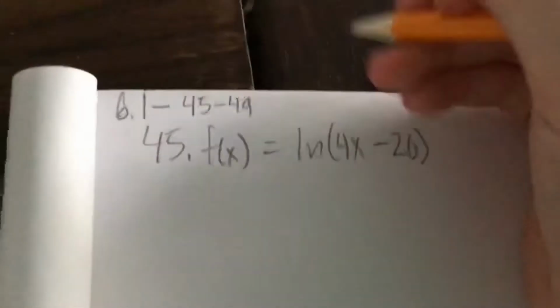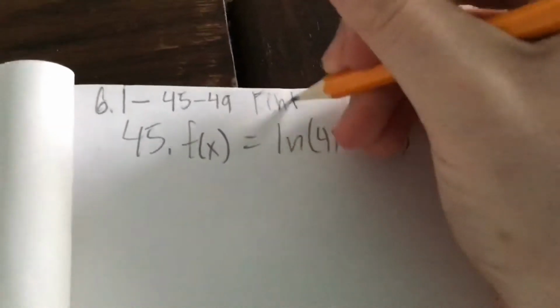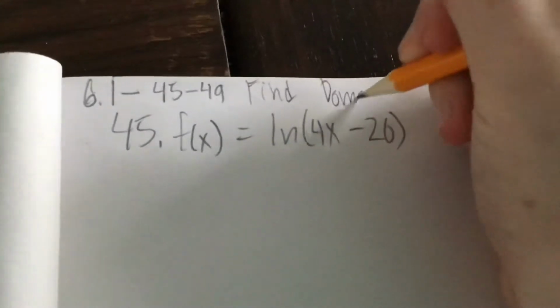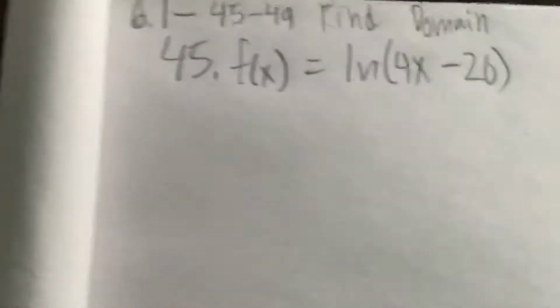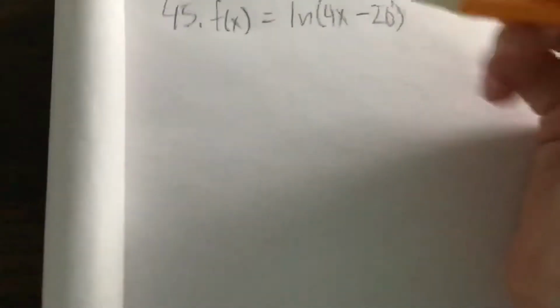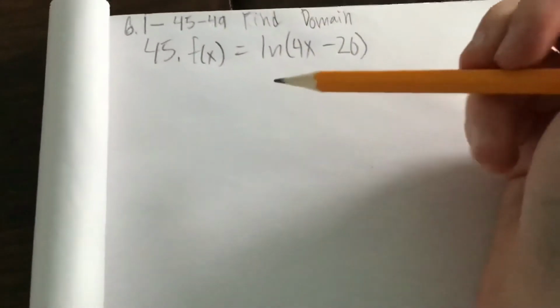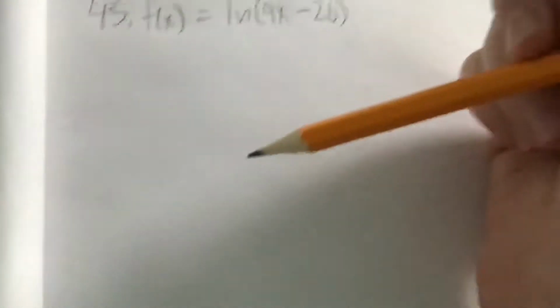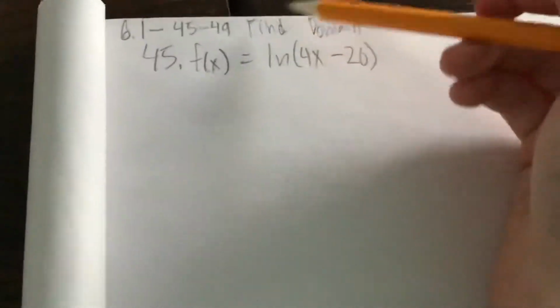We're going to find the domain of these functions, and I'm going to write it in interval notation, the notation that people prefer, I guess.